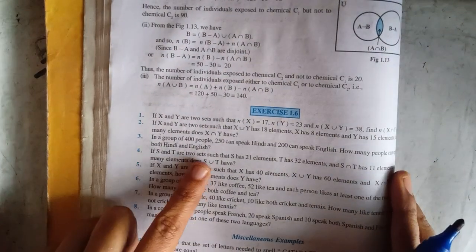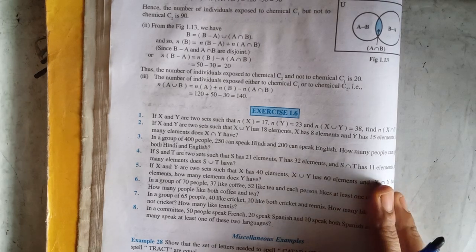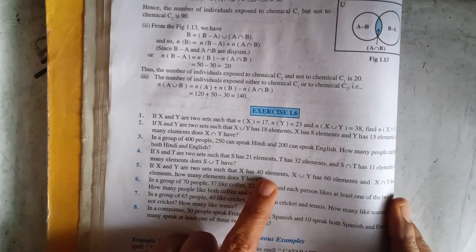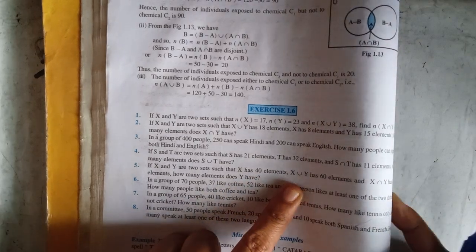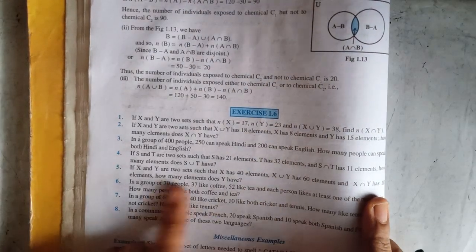If S and T are two sets such that S has 21 elements, T has 32 elements, and the intersection has 11 elements, how many elements does S union T have? This is the same as the first one. Then X and Y are two sets such that X has 40, X union Y has 60, and X intersection Y has 10.